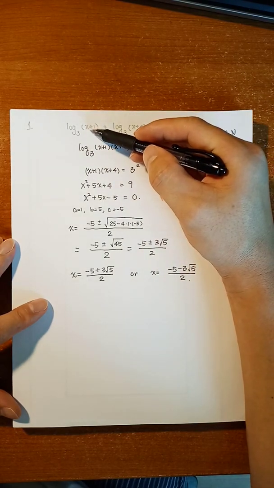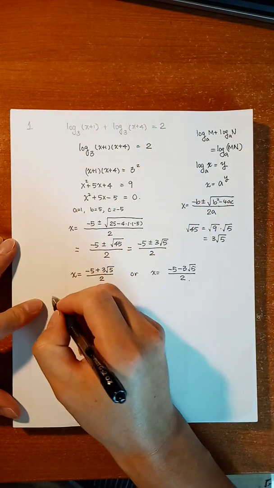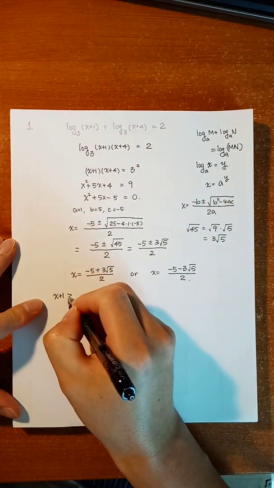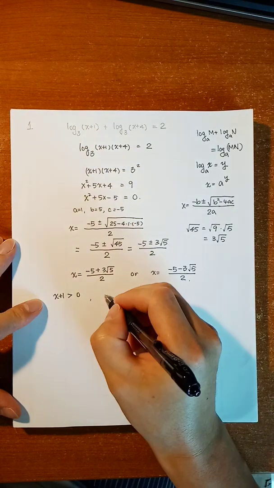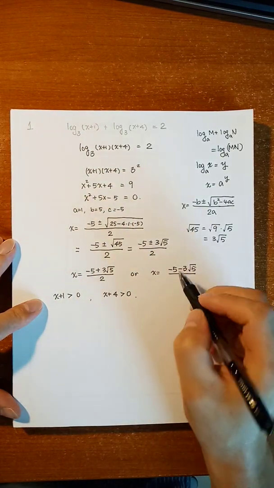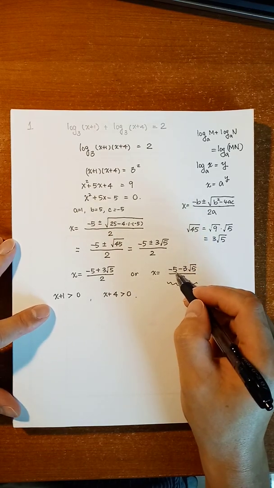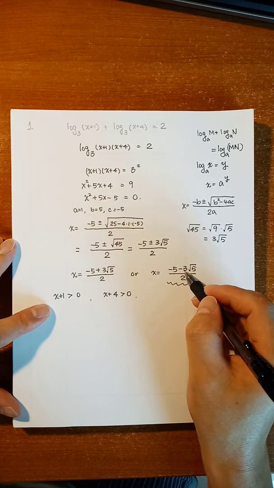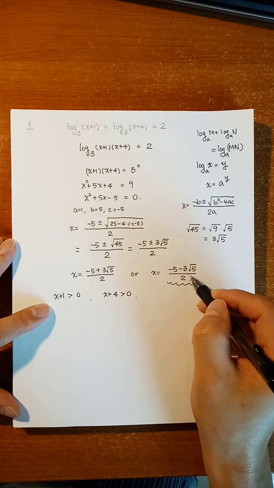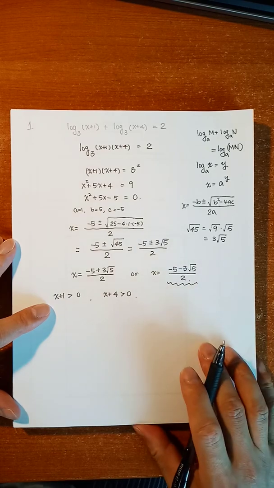We never say they are the solution of the original equation, because remember the logarithmic function x plus 1 must be positive. X plus 4 must be positive. But if you check this, when x is equal to negative 5 minus 3 square root of 5 over 2, x plus 1 will be negative.